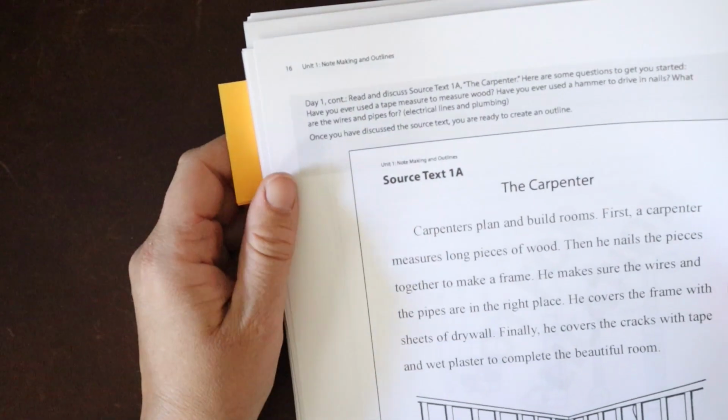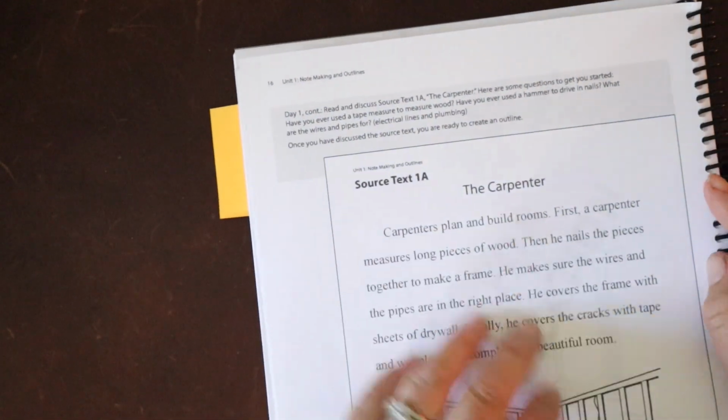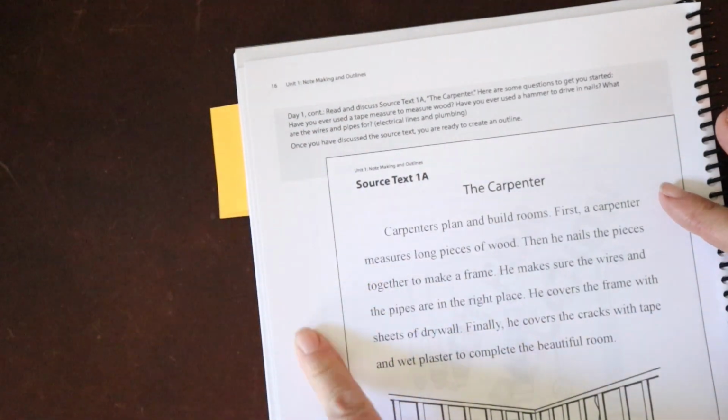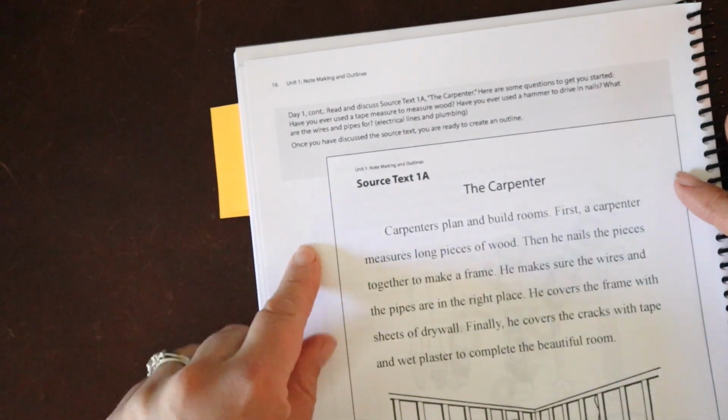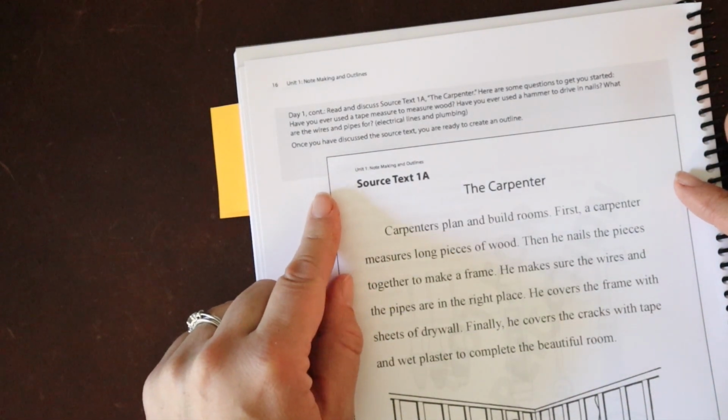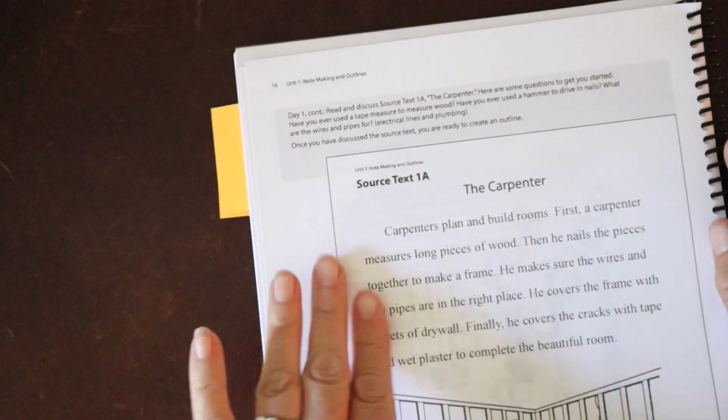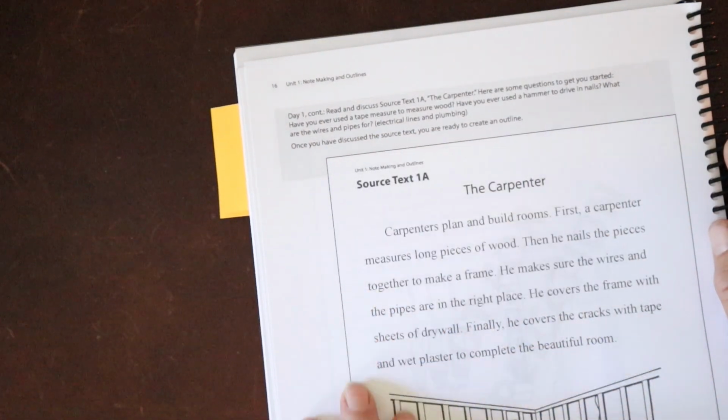And then we move into here to day 1. Read and discuss the source text 1A, The Carpenter. Here are some questions to get you started. Have you ever used a tape measure to measure wood? Have you ever used a hammer to drive in nails? What are wires and pipes for? Electrical lines and plumbing. Once you have discussed the source text, you're ready to create an outline.